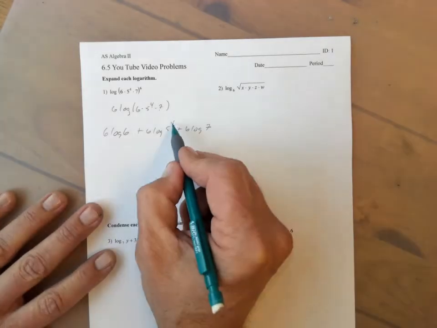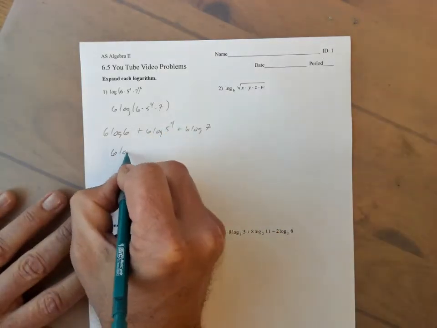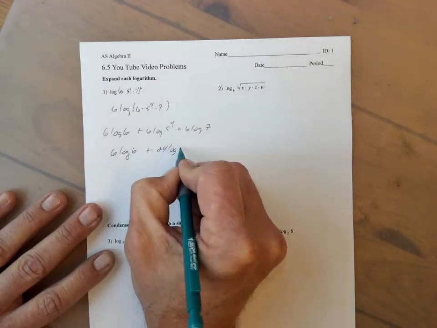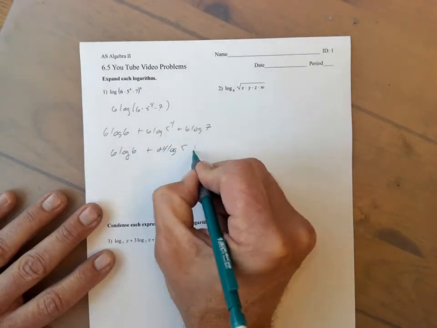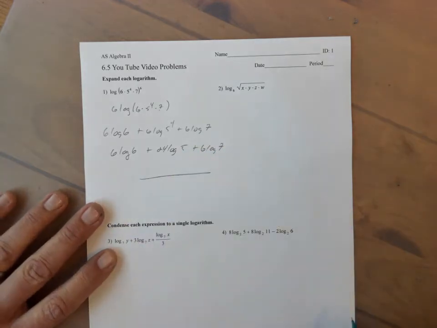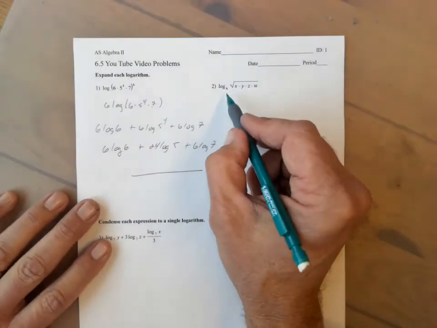And then one more power rule here, multiplying 4 times the 6 times the log of 6 plus 24 times the log of 5 plus 6 times the log of 7. And notice we don't write a base there, and that automatically tells us that we are in base 10. Okay, so here we're in base 6.